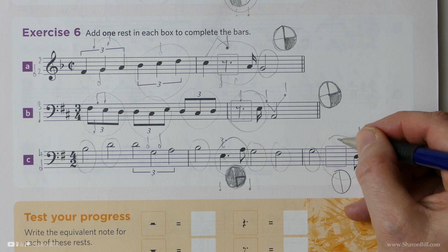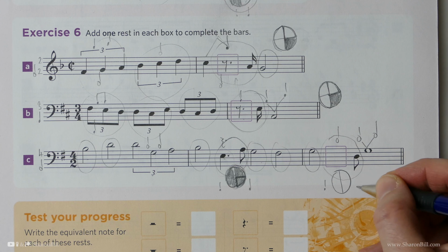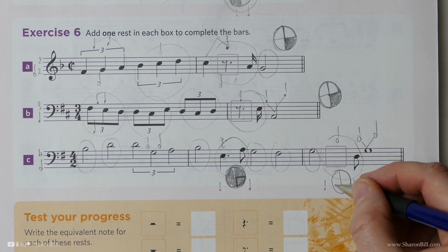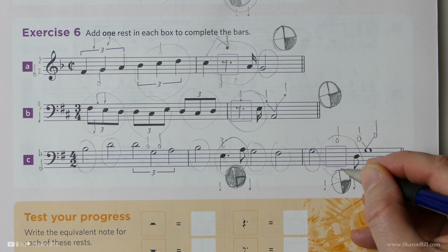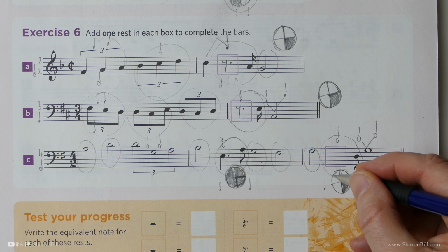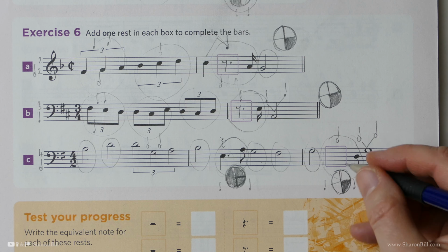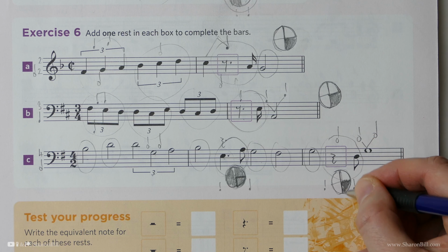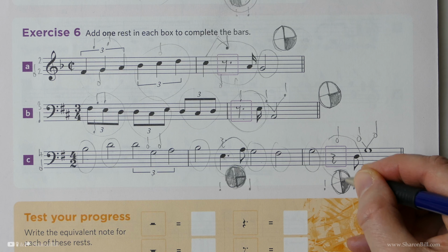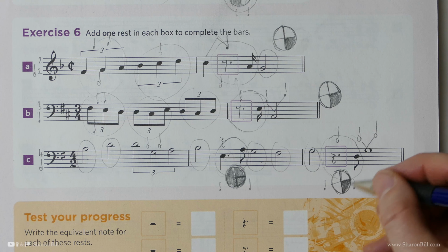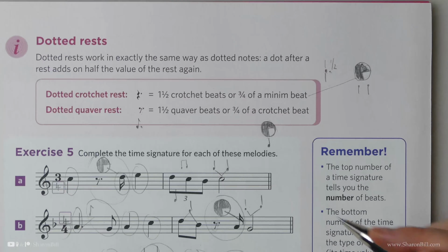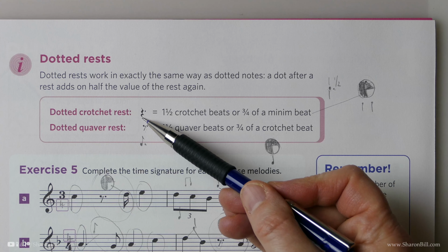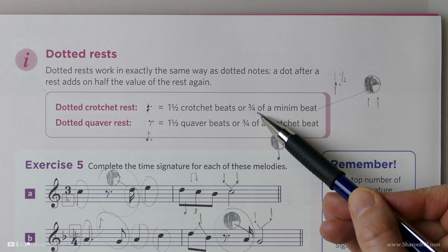So this is a minim's worth, and half of a minim is a crotchet, half a minim is a crotchet. And if we divide it again, we've got a quaver's worth, half of that second crotchet beat. So we need a crotchet beat here. That's half of the minim beat, and then we need half as much again to make the 3/4, and then there's our final quarter. And we know from where we looked at it right at the beginning of the page, a dotted crotchet is 3/4 of a minim beat.